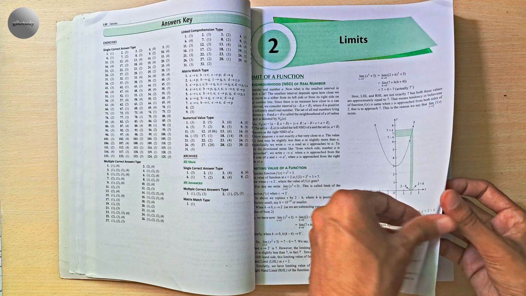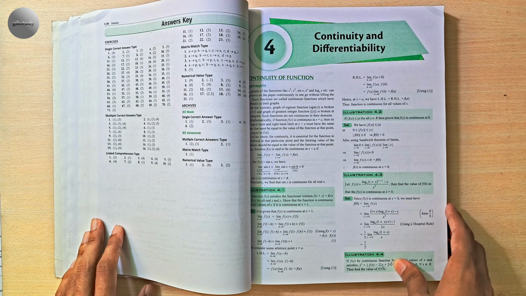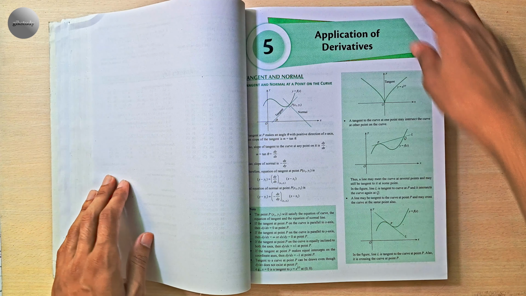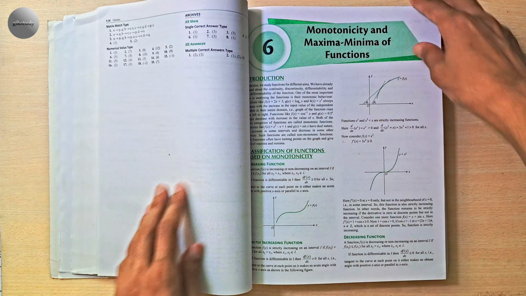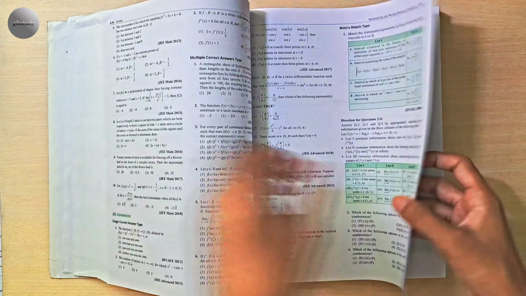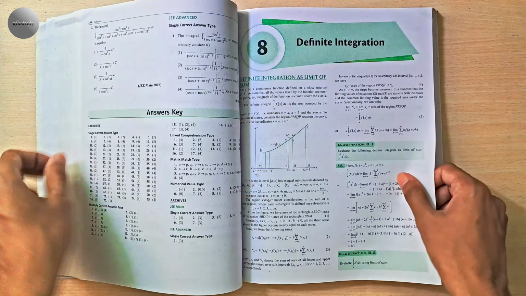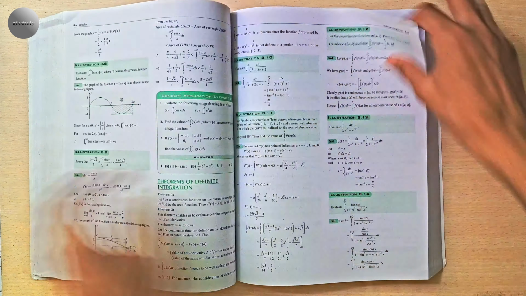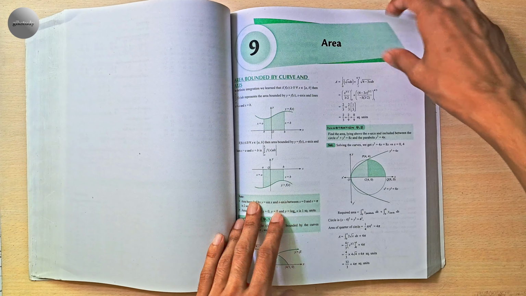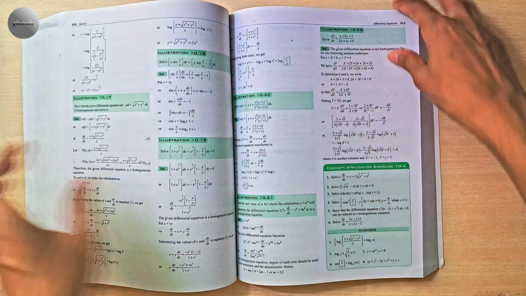Now the second chapter is limits. Also I'm skipping some pages. Chapter 3, differentiation. Then chapter 4, continuity and differentiability. Then chapter 5, application of derivatives. Then chapter 6, monotonicity and maxima minima of functions. Now chapter 7, indefinite integration. And chapter 8, definite integration. Now chapter 9, area. Now chapter 10, differential equations.